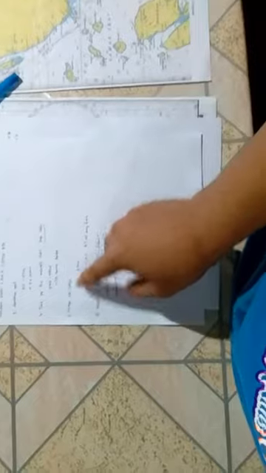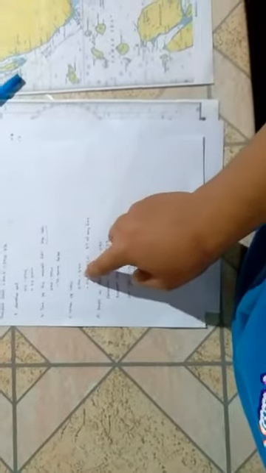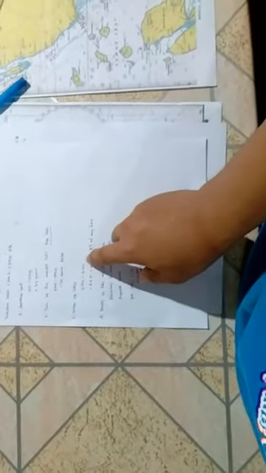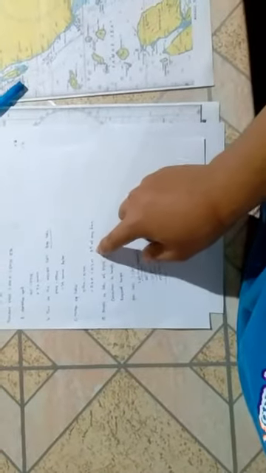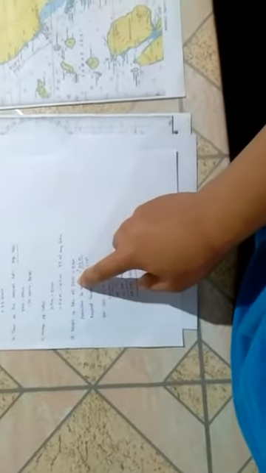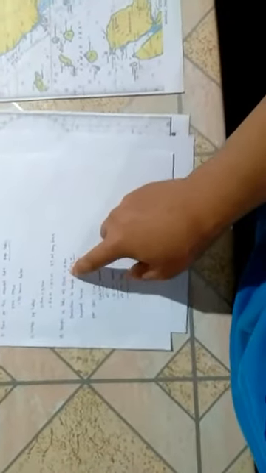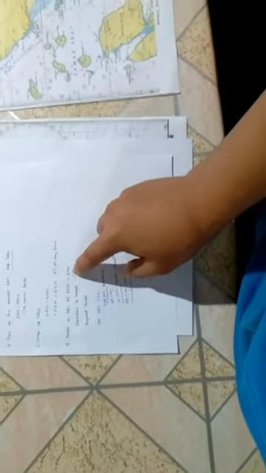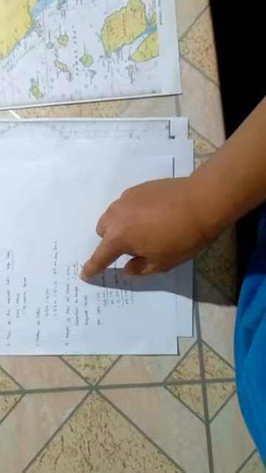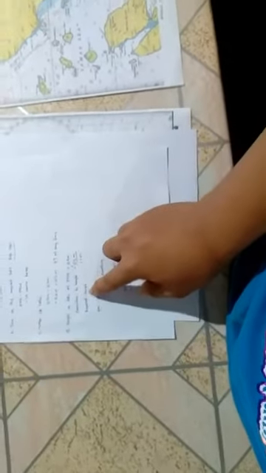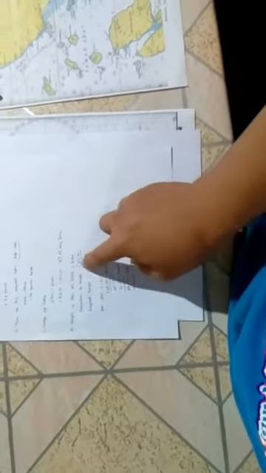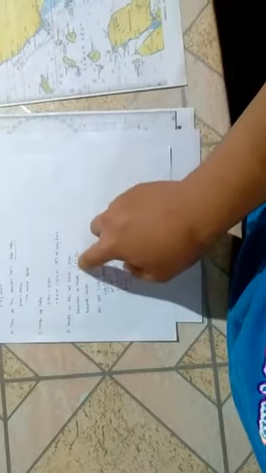So range of tides 0.9 meters minus 0.3 equals 0.6 meters. This height of tide at 7:14 hours equals 0.9 meters plus 0.2 meters equals 1.1 required height. And these are the correction to height meters.